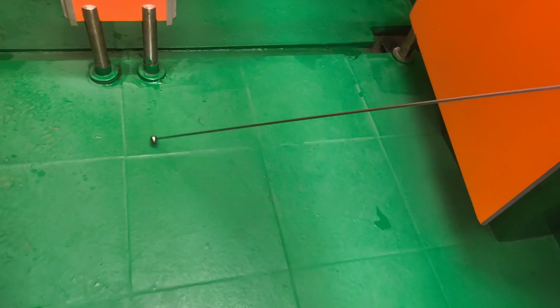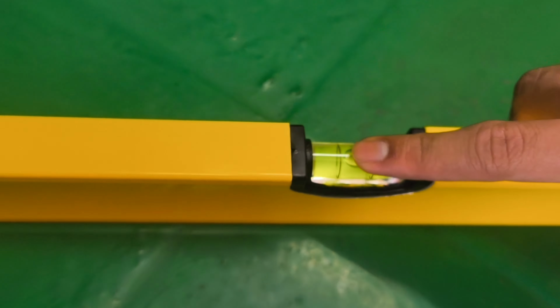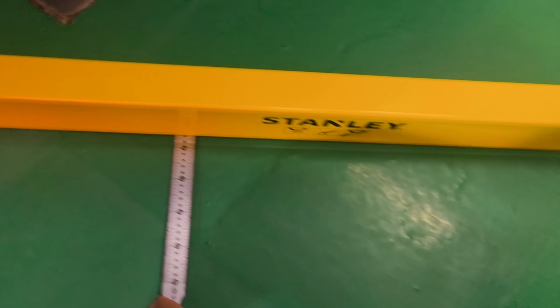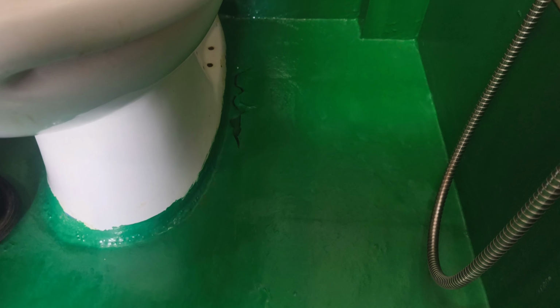As you can see here, it is fail, which means it's not okay. Look at the finishing here. What is this? It's not okay. Very bad. Now the bubble is at the center, and after I've checked, it does not exceed 3 mm. Now there are cracks and damage here, so it's not okay. One more time.